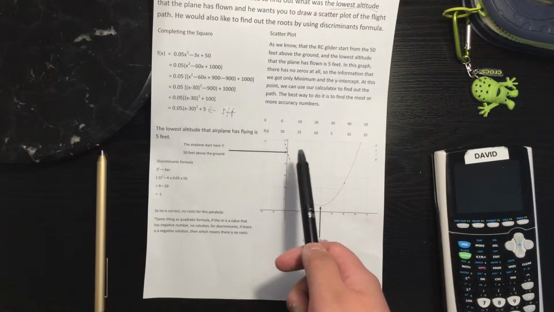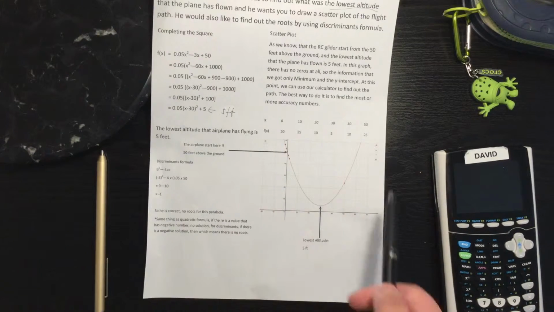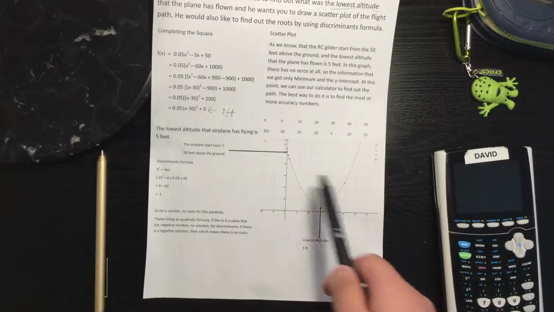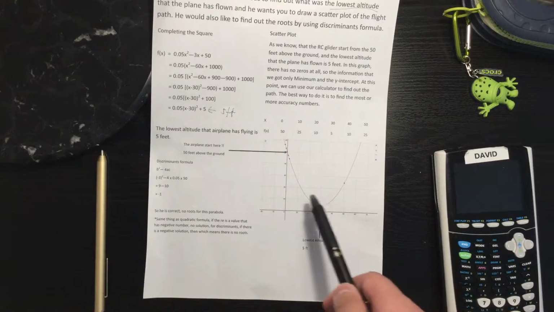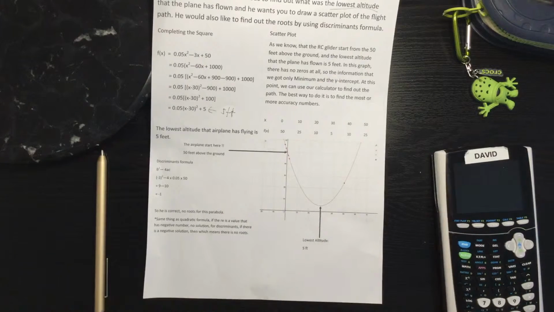As you can see from the dots here, there are no zeros. If the plane went through the x-axis, that would mean the plane crashed on the ground and never went up again. Of course I don't want to make that, so I made the lowest point 5, so there are no zeros in this equation.